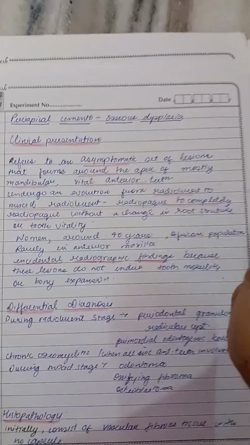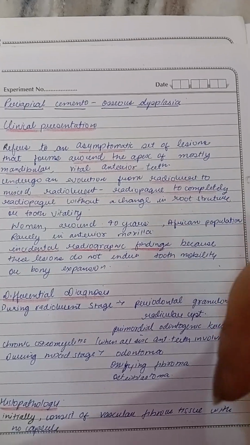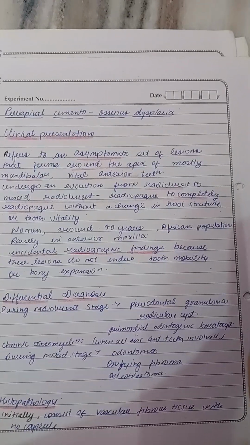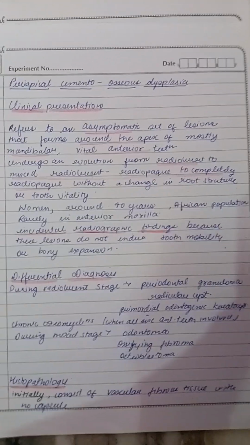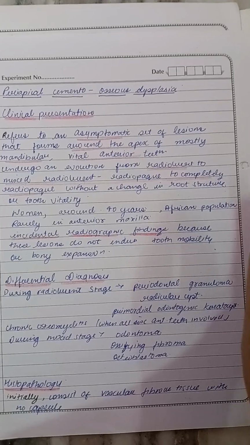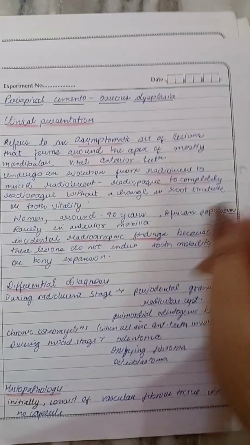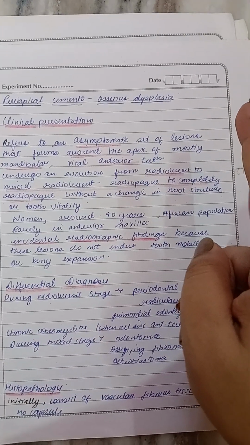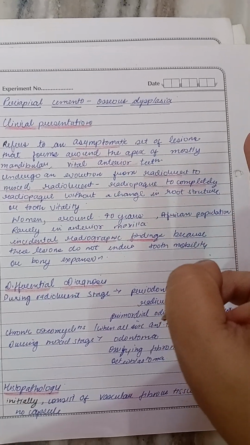Four things: asymptomatic, apex of mandibular, third is vital, and fourth is anterior teeth.